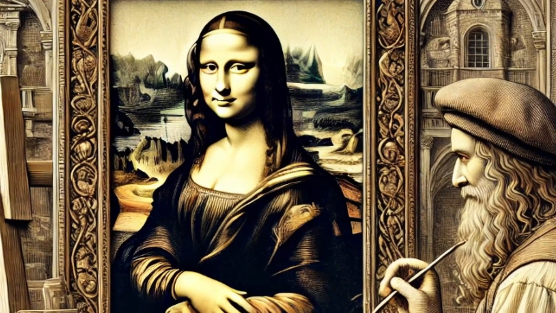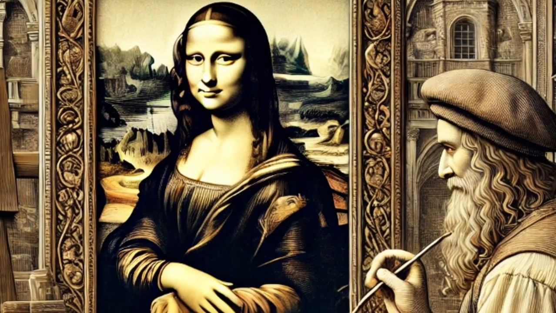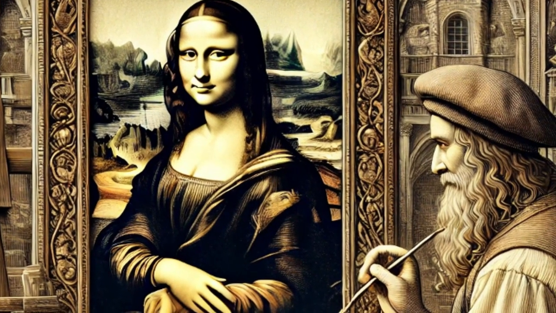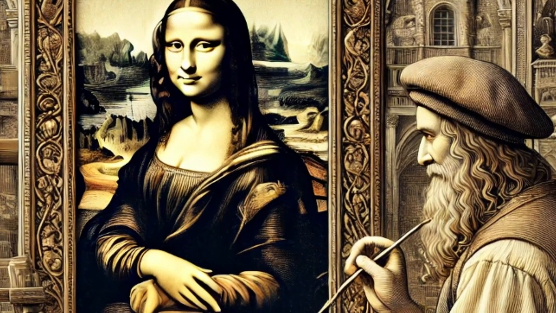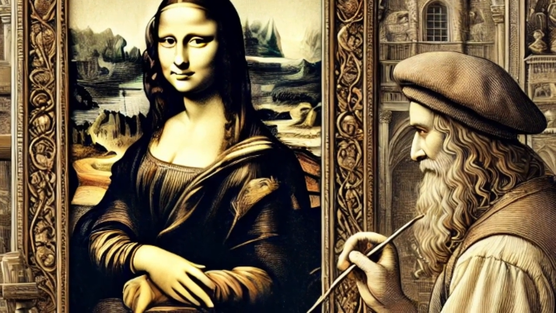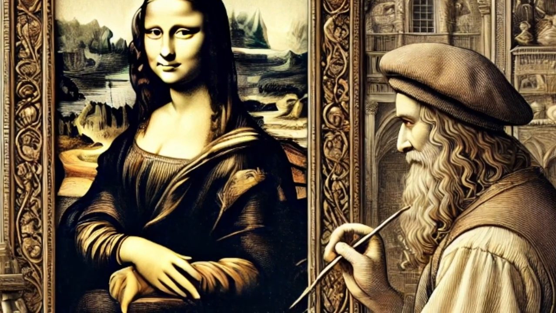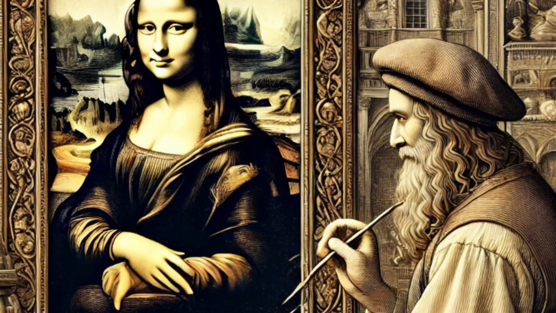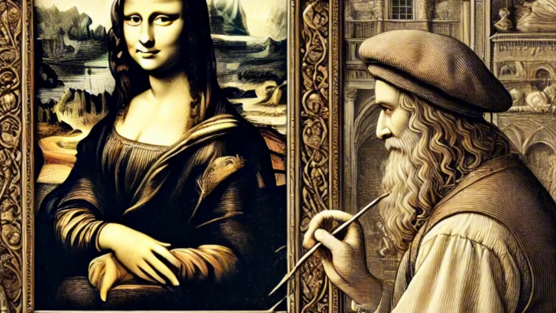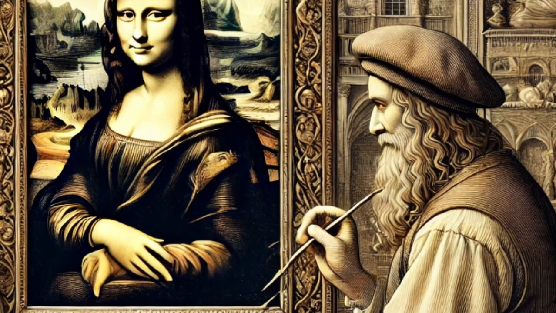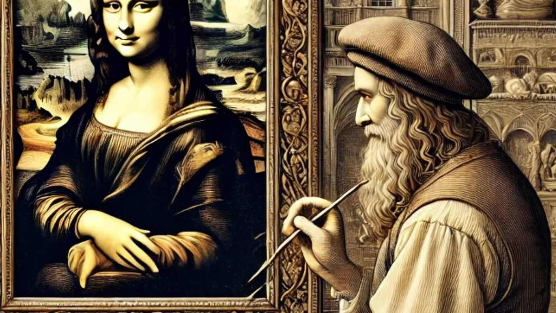Perhaps the most famous of Leonardo's works is the Mona Lisa, a painting that has captivated audiences for centuries. Painted between 1503 and 1506, the Mona Lisa is renowned for its enigmatic smile, which seems to change depending on the angle from which you view it. The soft, almost blurred edges of the figure, a technique known as sfumato, create an illusion of depth and realism that was revolutionary at the time.